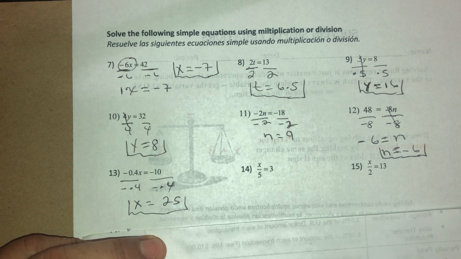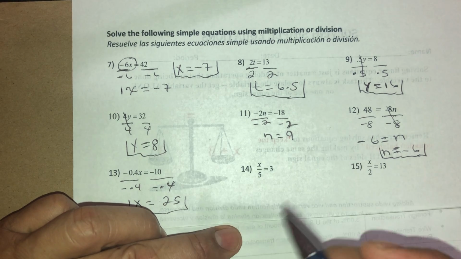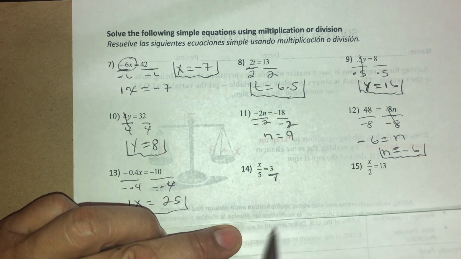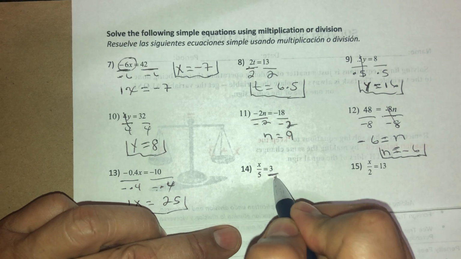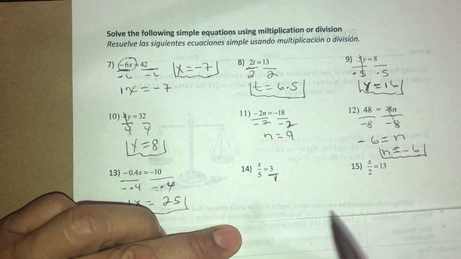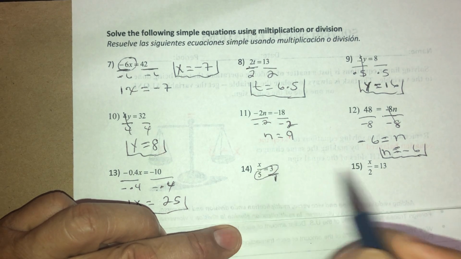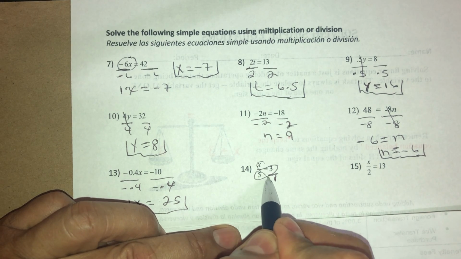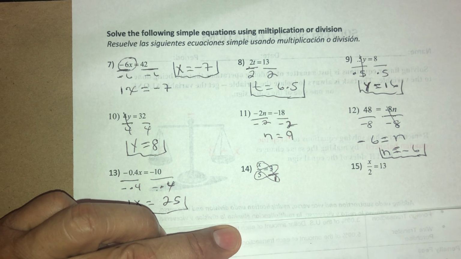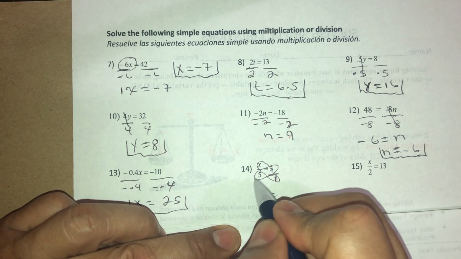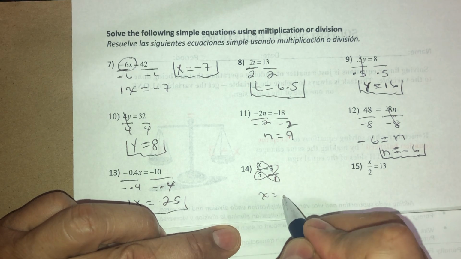But the easiest way, how I taught you guys in class, it was just putting one on the other side to make a fraction, remember? So we create a proportion. And what do we do? We cross multiply, okay? So we multiply this times that, and that times that. So if you think about it, x times 1 is x, and 5 times 3 is 15.